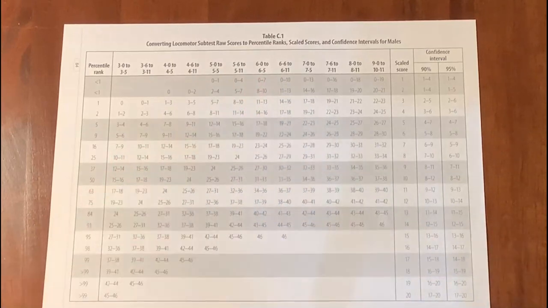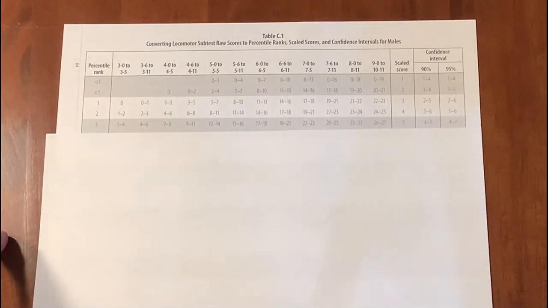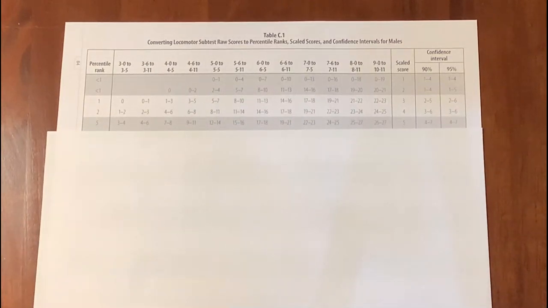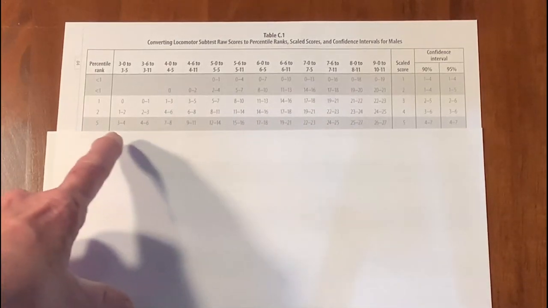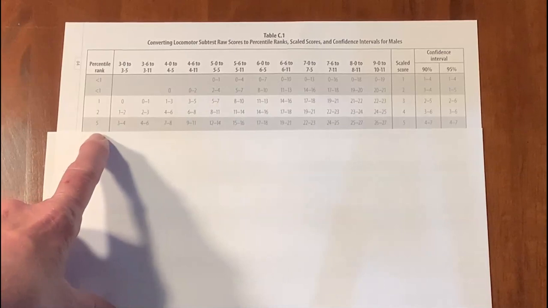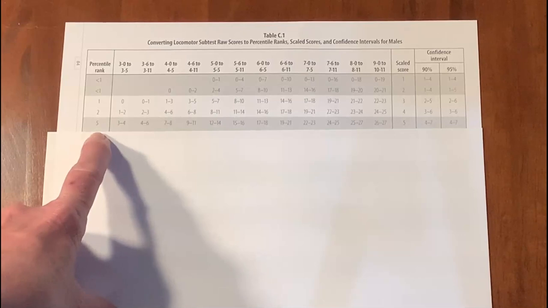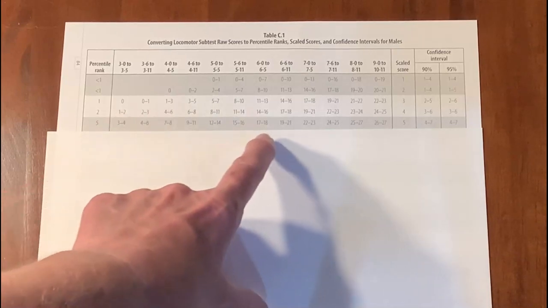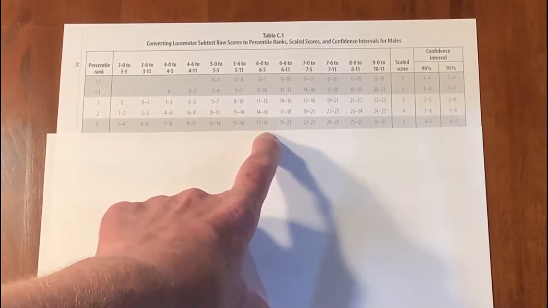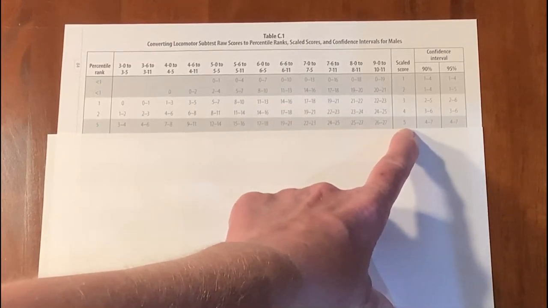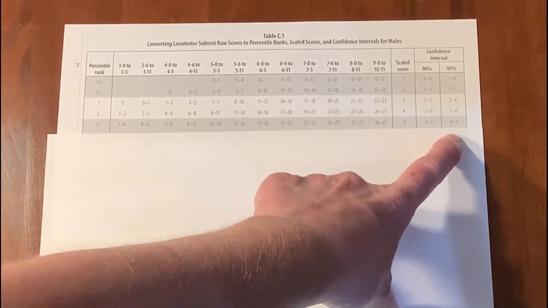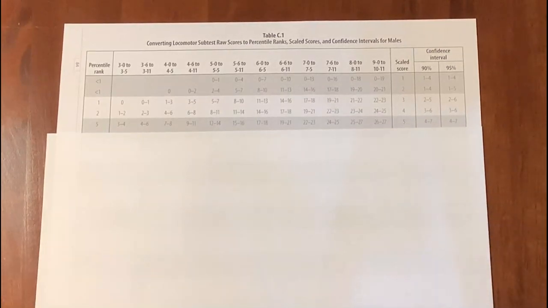When we get to 17, you might choose to block off all of the rows below that so you're clear and accurate. If we move over to the left, you would find his percentile rank at 5. And again, it's percentile rank, not percentage, percentile rank. And you would move to the right, and you would find his scale score of 5. And then if you're choosing to do your confidence intervals, there are those values.